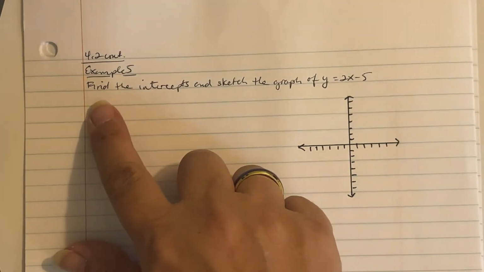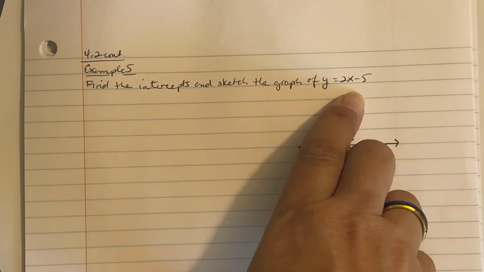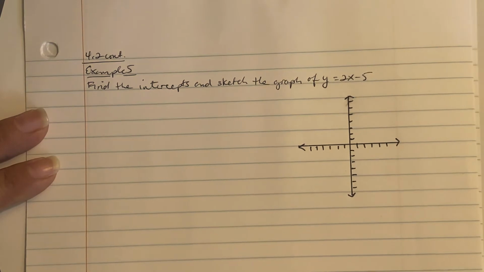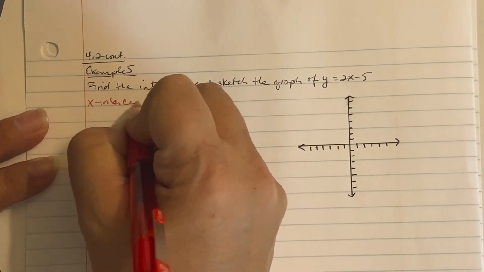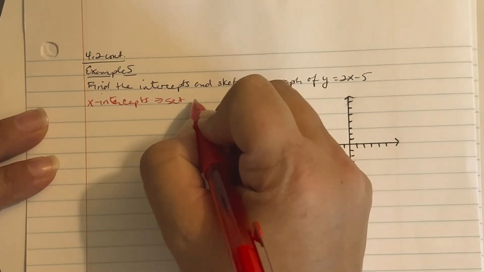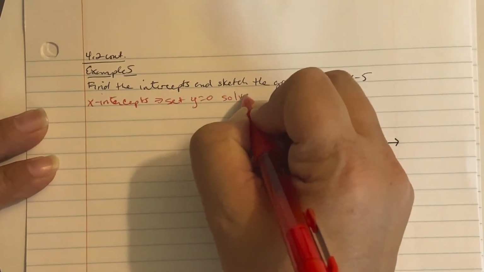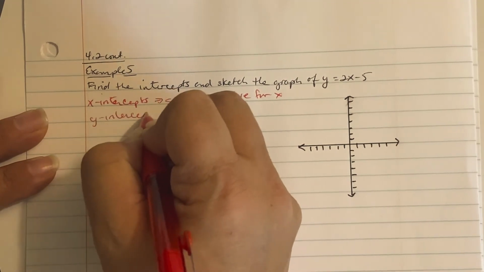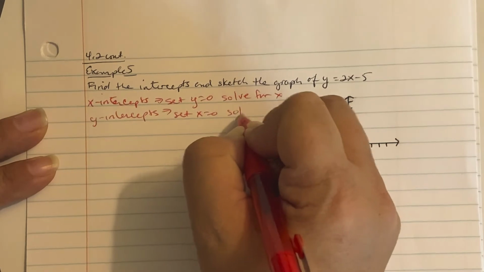In example 5, they want us to find the intercepts and sketch the graph of y equals 2x minus 5. So intercepts. Things to remember back from your Algebra 1 days, x-intercepts and y-intercepts. X-intercepts, you're going to set the y values equal to 0 and solve for x. Y-intercepts, set the x equal to 0 and solve for y.